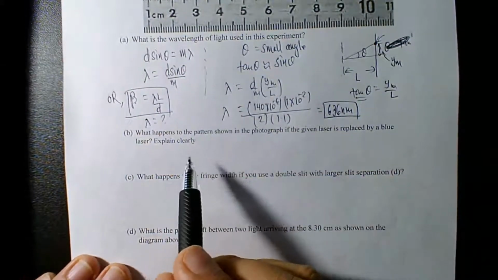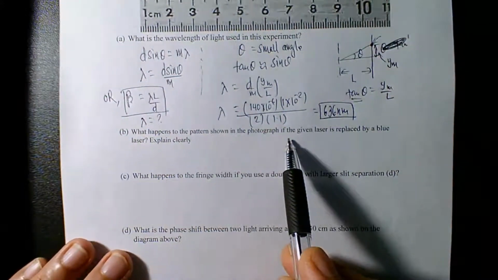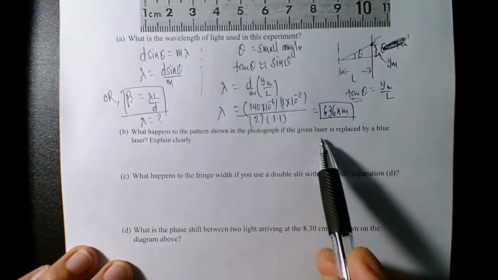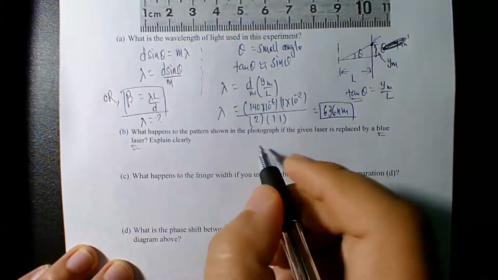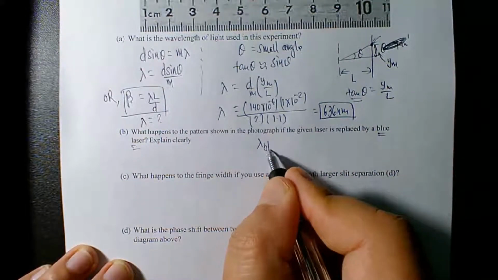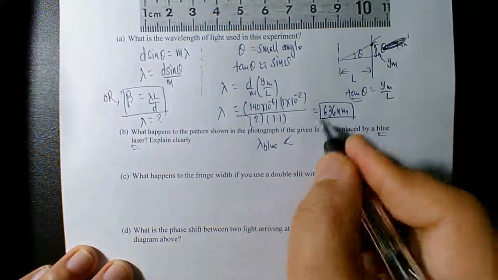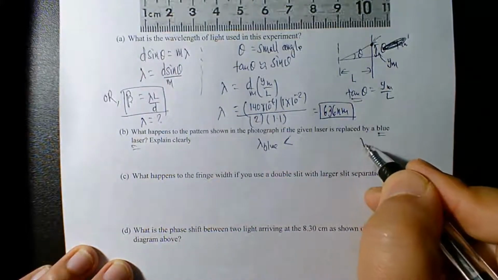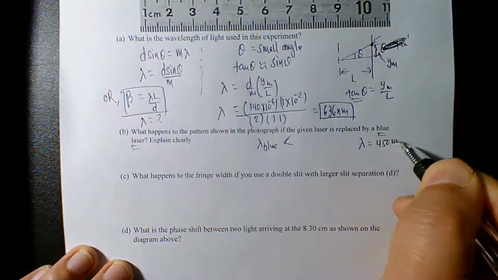Okay, now the next question is, what happens to the fringe pattern shown in the photograph if the given laser is replaced by a blue laser? So we know that blue laser has a shorter wavelength compared to this one, because blue has about 450 nanometer, which is shorter than that.